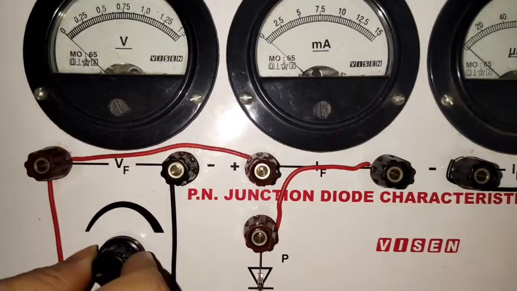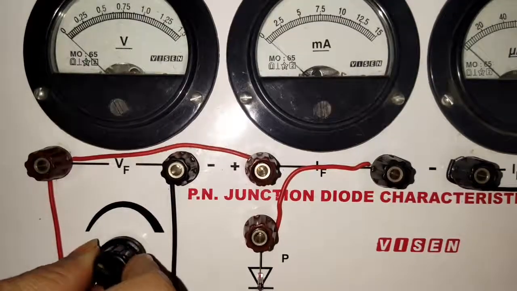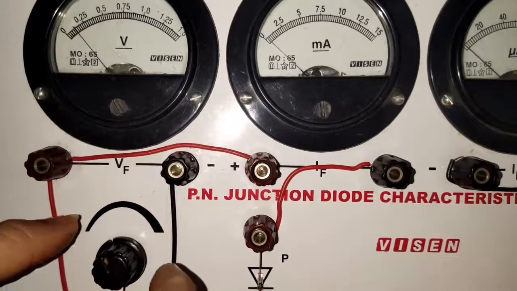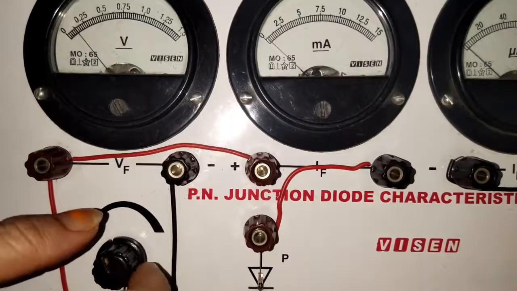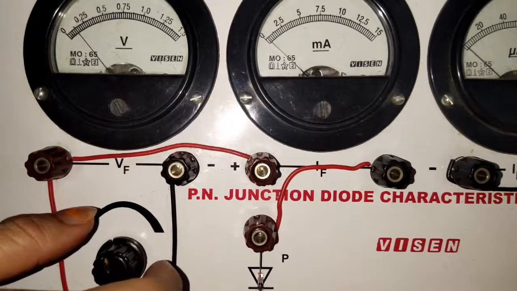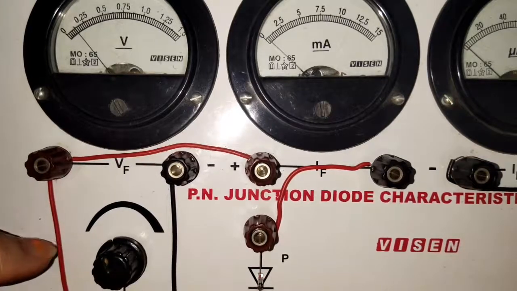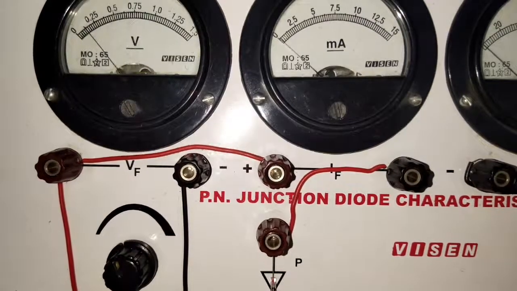I am going to vary this voltmeter till I get 5 divisions on the voltmeter, and you see what the current meter reading is. So note down the current meter reading. How many divisions are there on the current meter? Post your readings in the chat box for the voltmeter and the ammeter divisions.